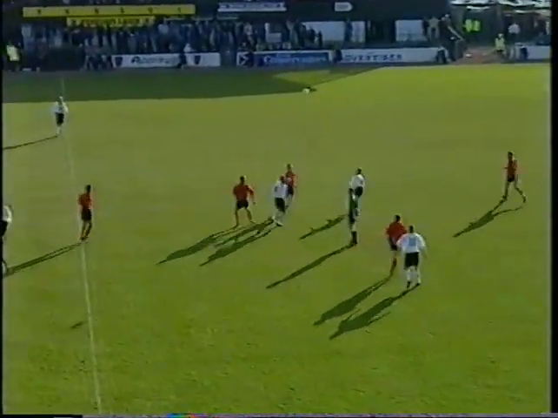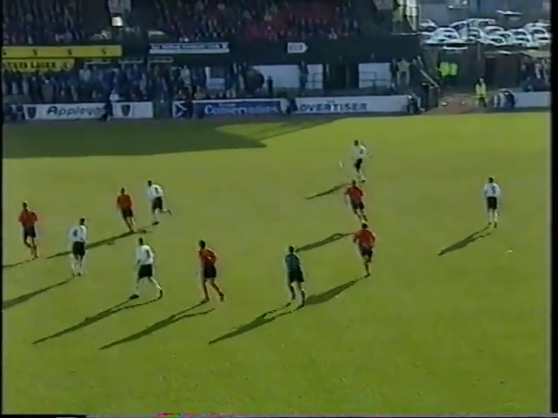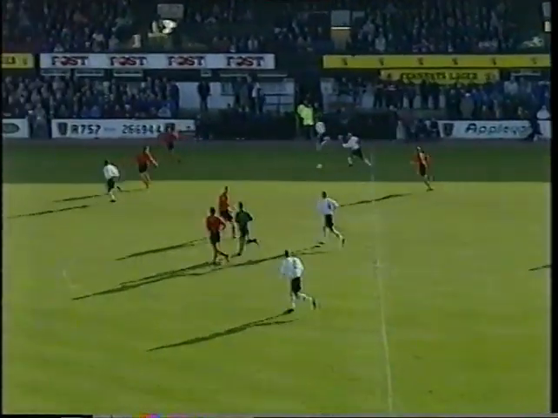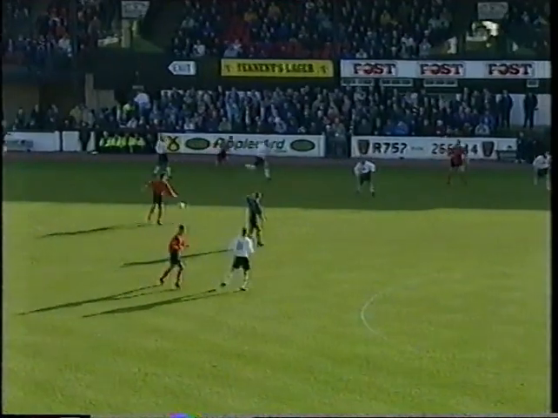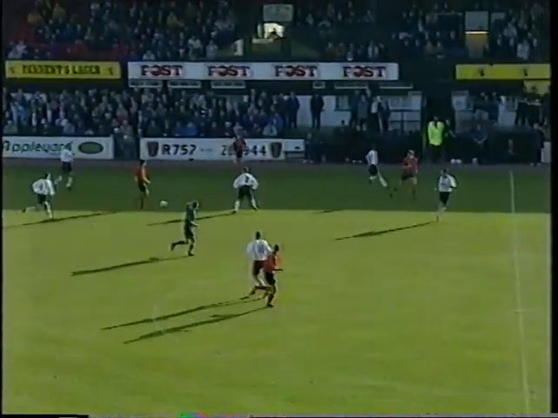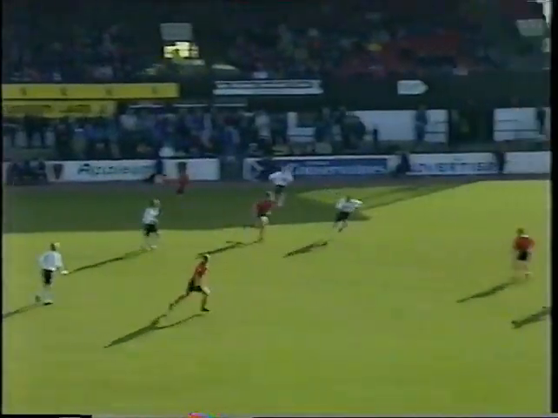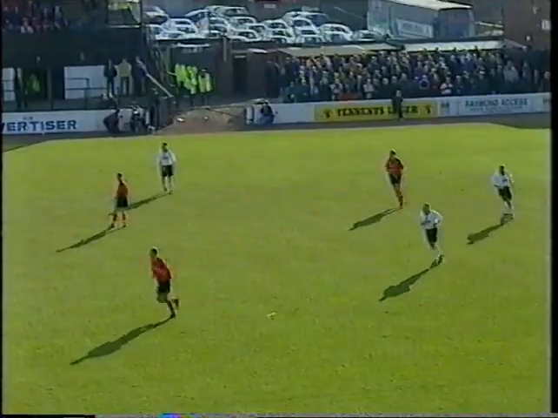Billy Dodds flick, headed away by John Davis. Gary Teal very influential in the first half. First time from Davis, cleared by Patterson. Tony Moles. Craig Easton towards Joe Miller. Offside flag up against him.